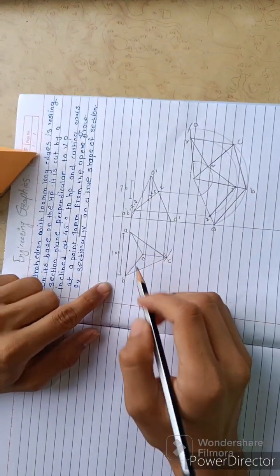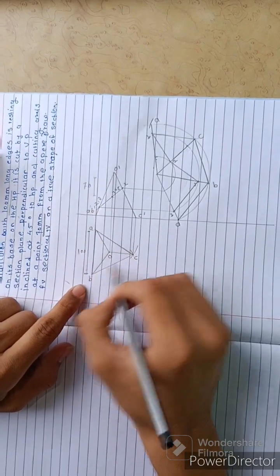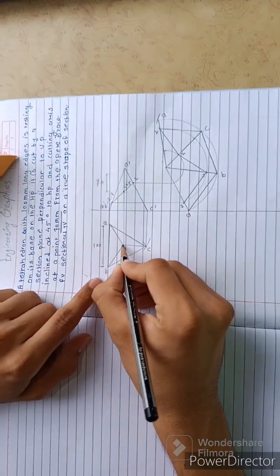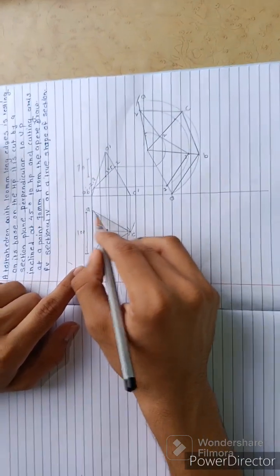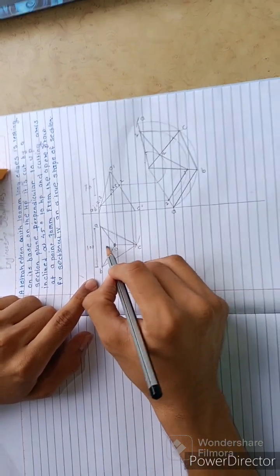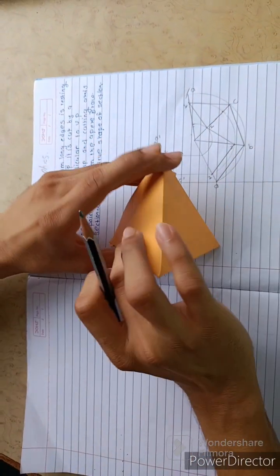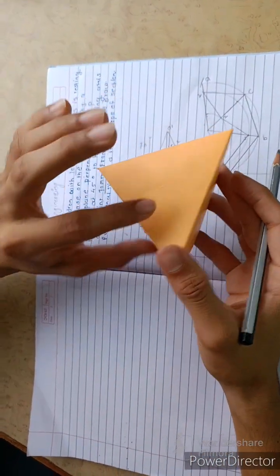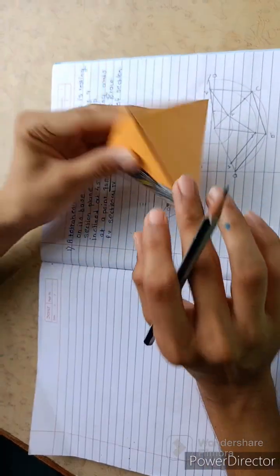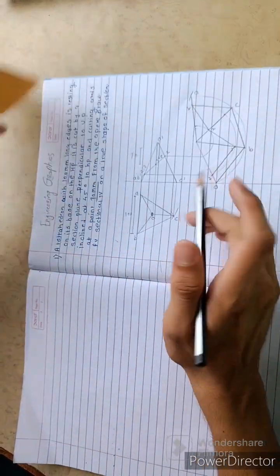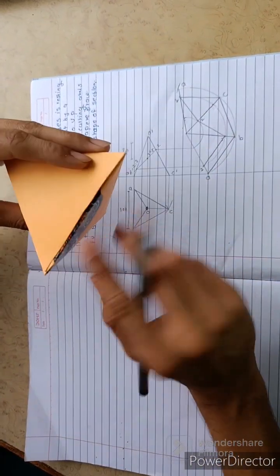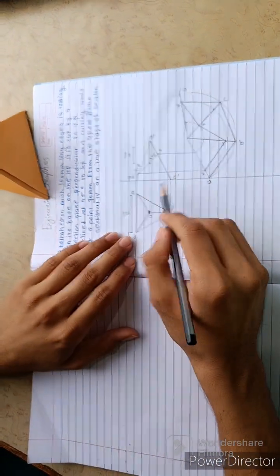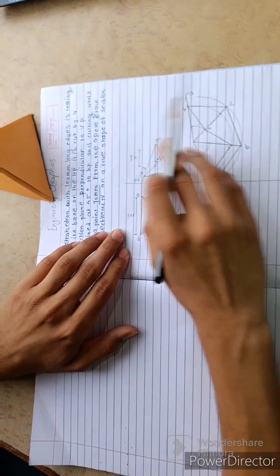So here is our actual drawing. First, we have drawn the tetrahedron. Basically all faces of a tetrahedron are equilateral triangles, and the base edge is 100 mm. From here we are going to generate the true shape.